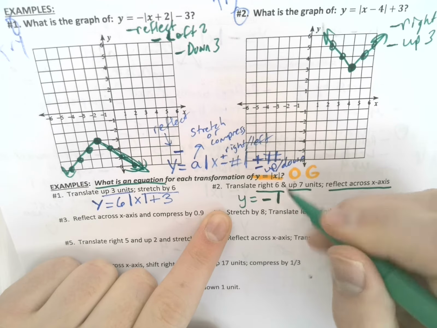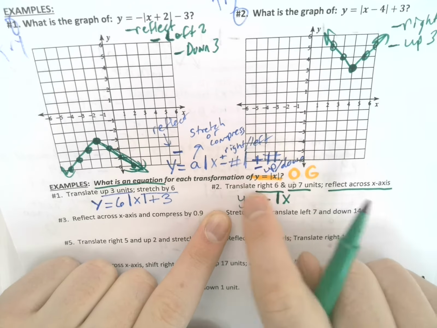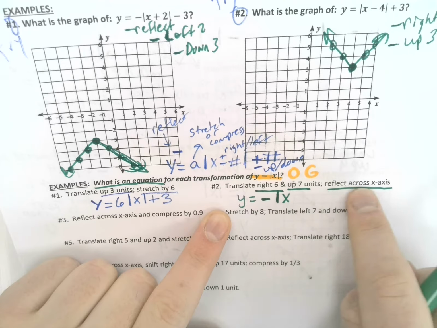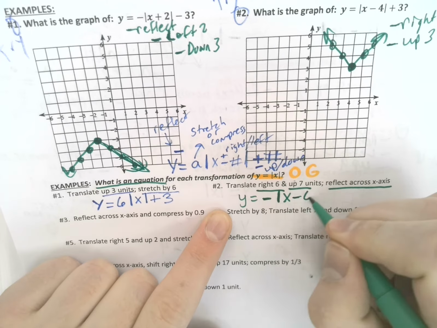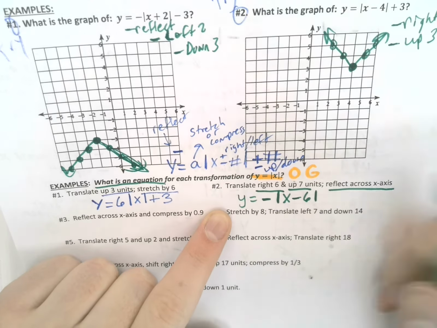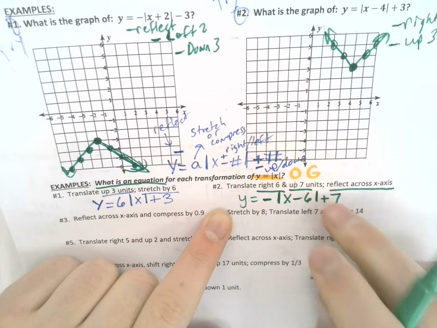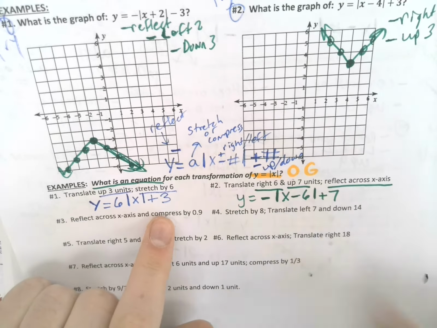Then we have a bar. X goes in there. Are we going right or left? Well, actually, are we doing any stretching or compressing? Nope. We're going right or left. We're going right. So minus 6. Close those bars. And then are we going up or down? Up 7. So plus 7. And so that's kind of how you create these, guys.